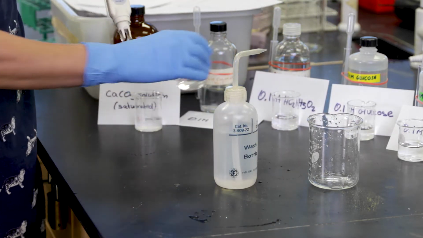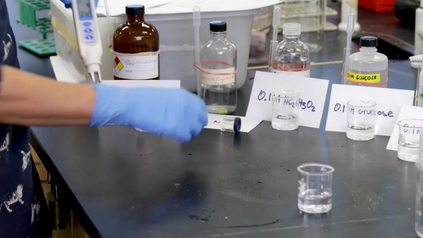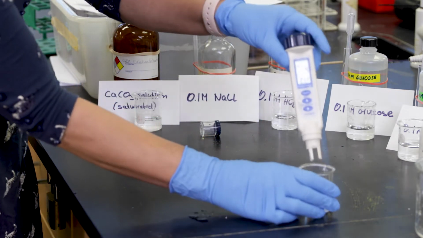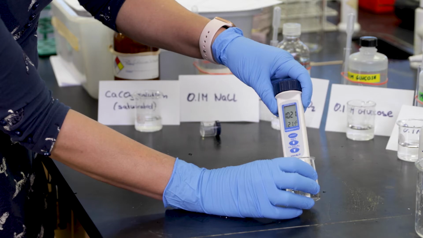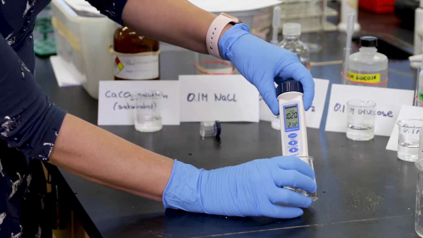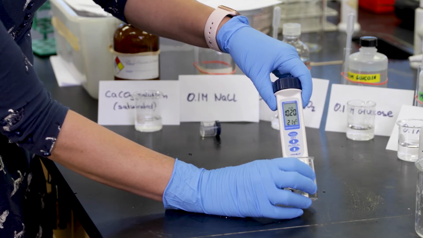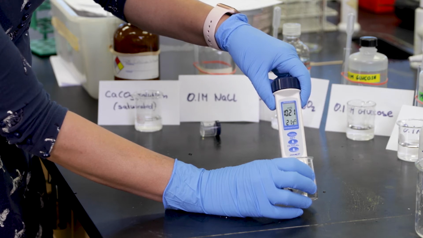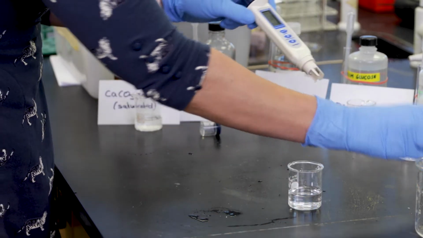The next solution we're going to look at is sodium chloride. Let's see what the measurement says. It says 10.2, and now if you look at the scale, it went up from microsiemens to millisiemens. So this is millisiemens. Let's clean that again.